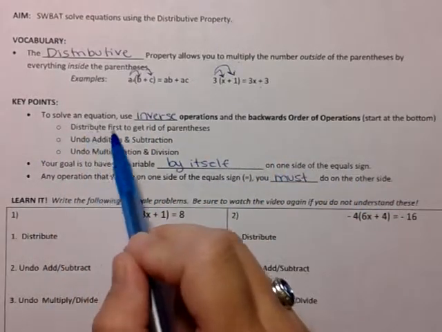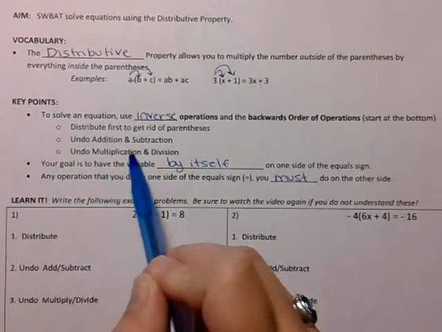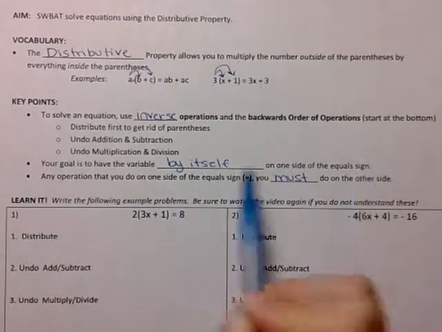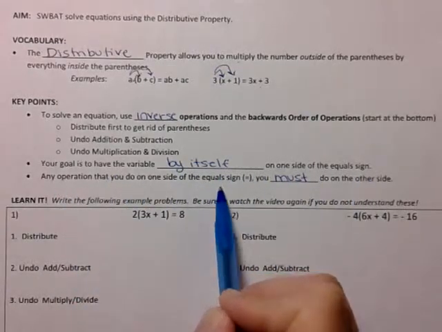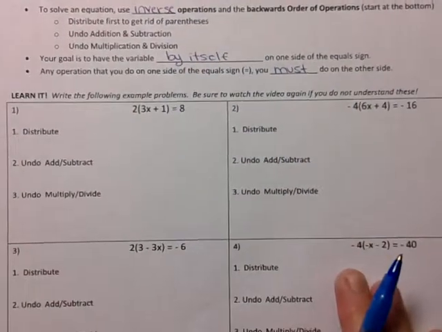Distribute first to get rid of parentheses. Then undo addition and subtraction. Undo multiplication and division. Your goal is to have the variable by itself on one side of the equal sign. Any operation you do to one side of the equal sign, you must do on the other side. So let's look at some examples.